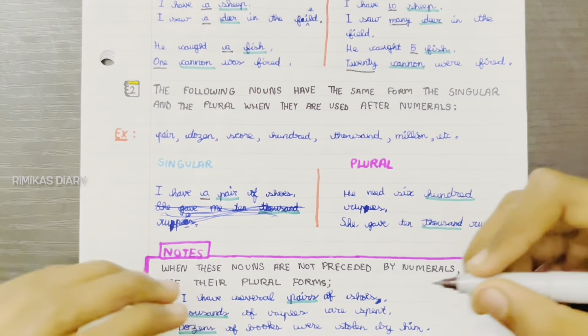Next, notes. When these nouns are not preceded by numerals, we can use their plural forms. Remember the nouns we saw here? When these nouns are used in a sentence and there's no numeral before them, then we could use the plural form of these nouns. For example, I have 2 pairs of shoes, that's the sentence, and before the word pair, there's the numeral 2. So I can't use the plural form for the word pair.